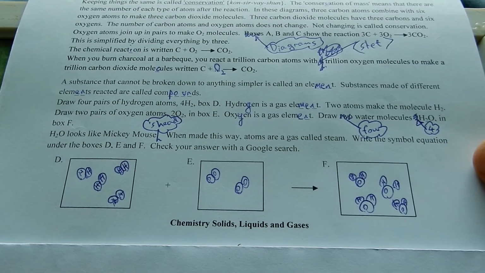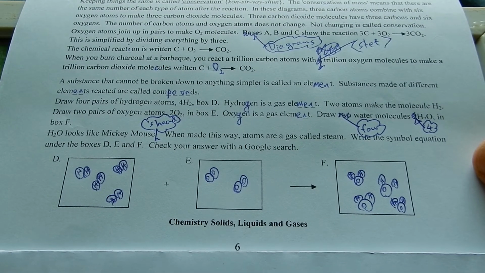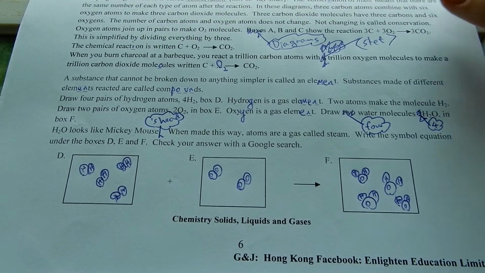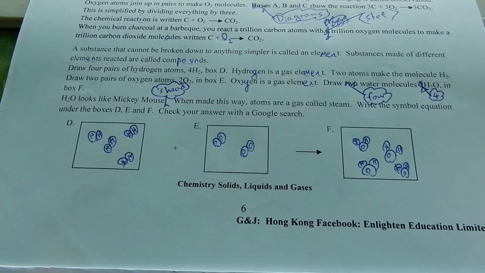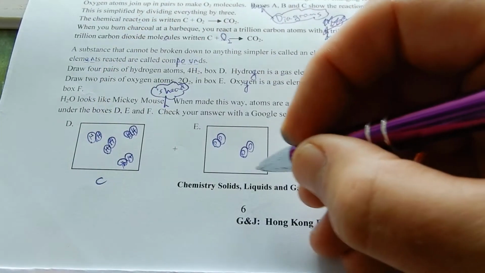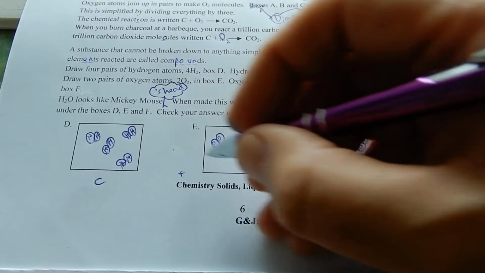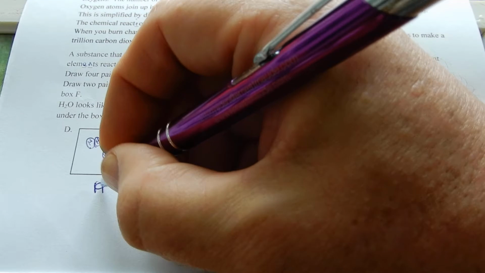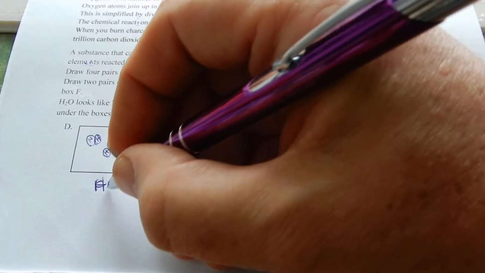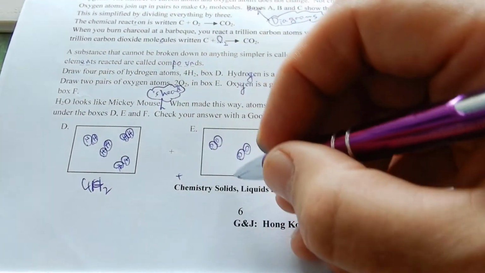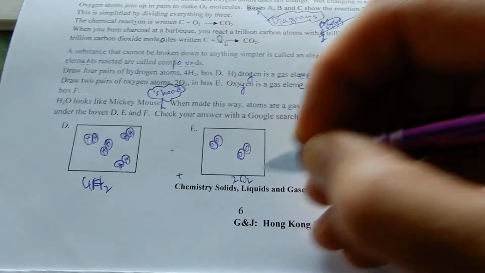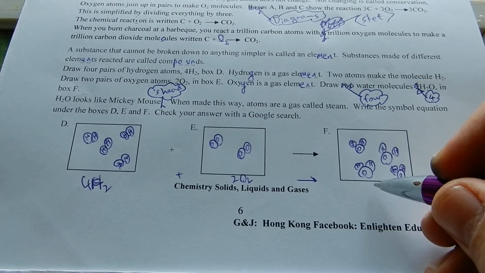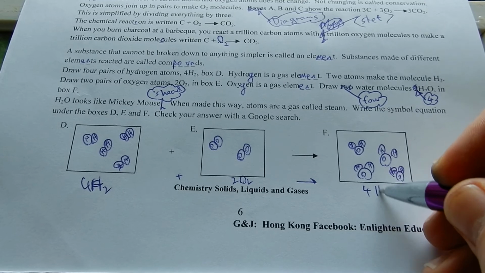Write the symbol equation under the boxes D, E and F and check your answer. Well, symbol equation. So, H2, how many? 4H2 plus 2O2 goes to 4H2O.